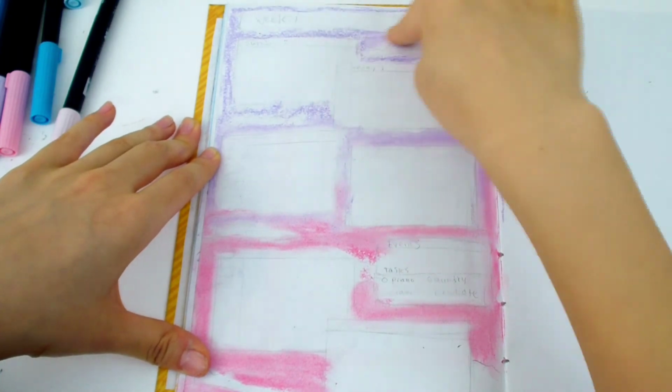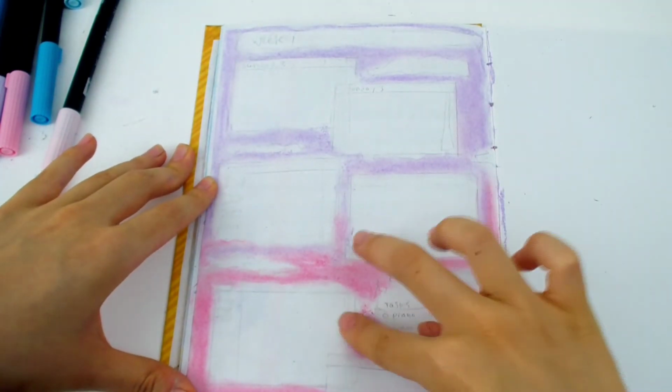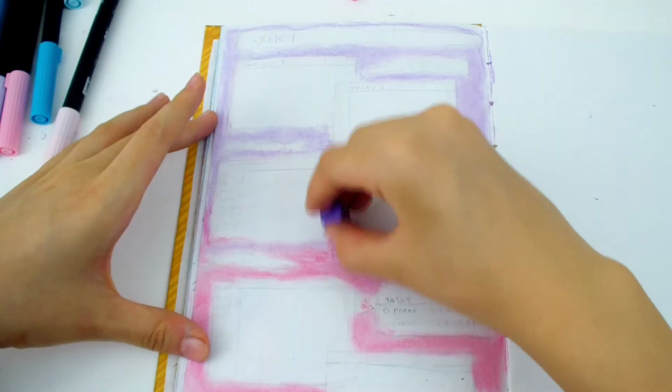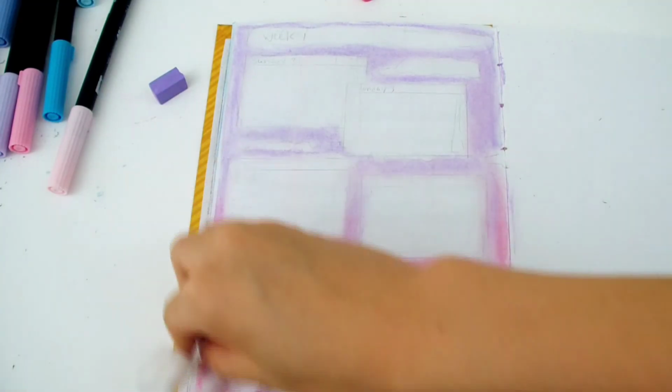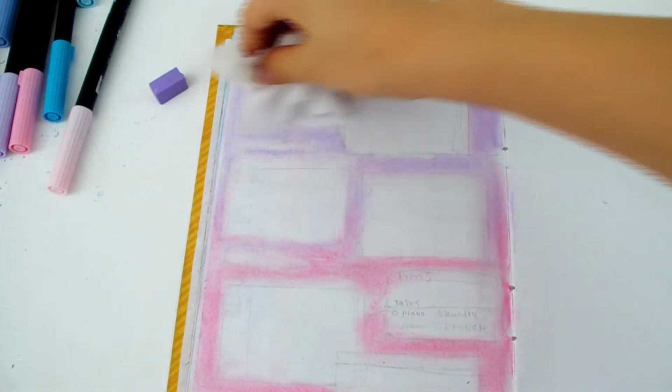I blended it out to make it look like a purple and pink radiant sky. To get a smooth transition between both colors, I'm going back in to add more chalk and blend it in. I'm also using a tissue to wipe off the excess chalk. This will make sure it doesn't smear.